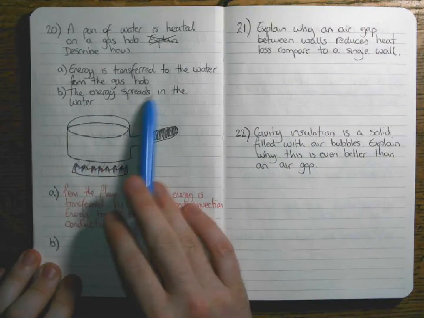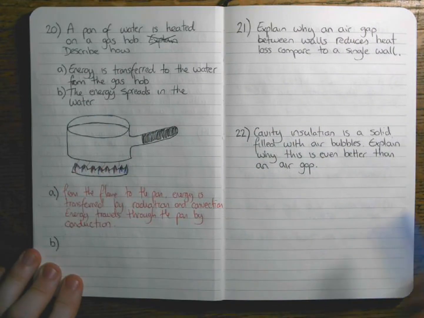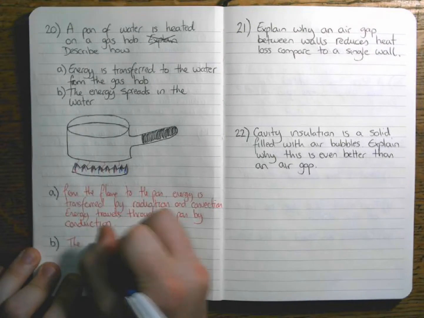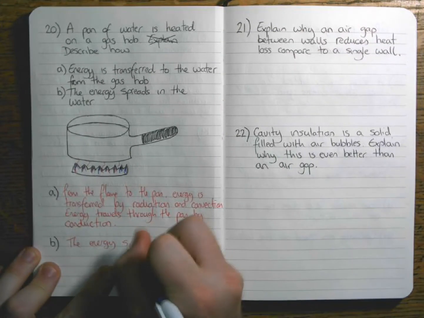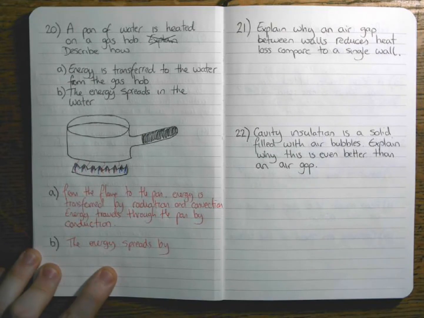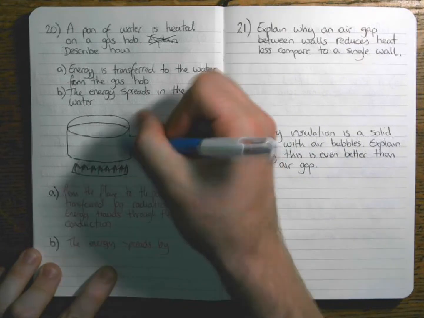The energy spreads in the water. How does it spread in the water? Water is a fluid. The energy spreads by, have you got it yet? How is it moving around the pan?